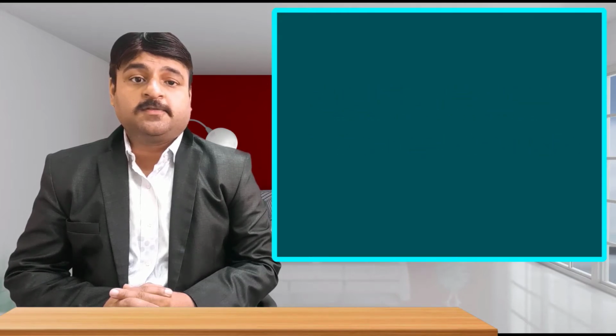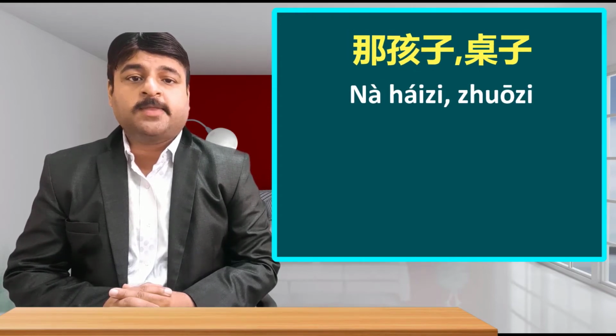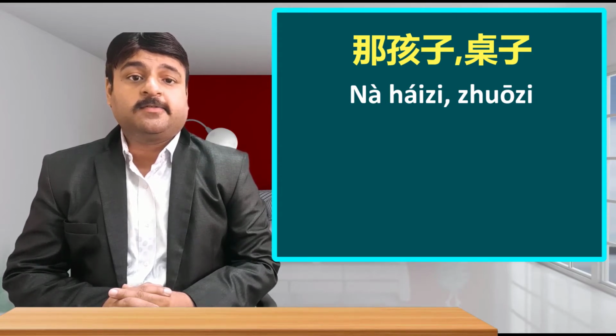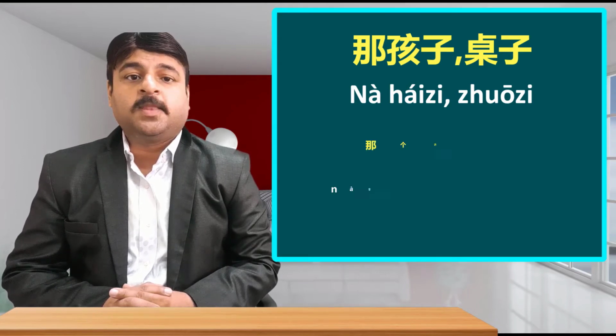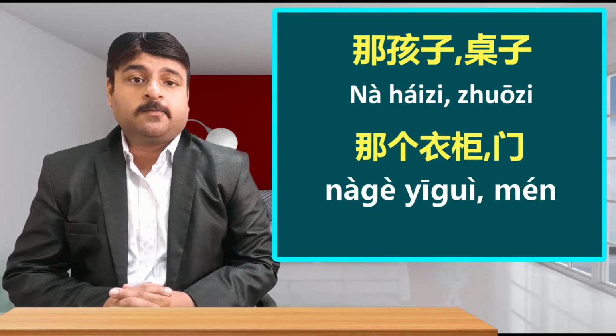Moving on to the words in the box to make replacements, let us read out the following words. 那孩子, that child. 桌子, table. That child is as tall as the table. 桌子这么高, as high as the table. 那个衣柜, that wardrobe. 门, door. That wardrobe is as high as the door.